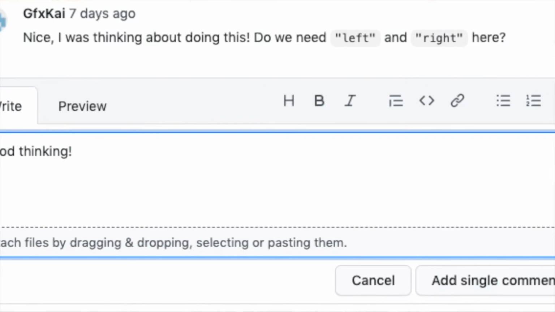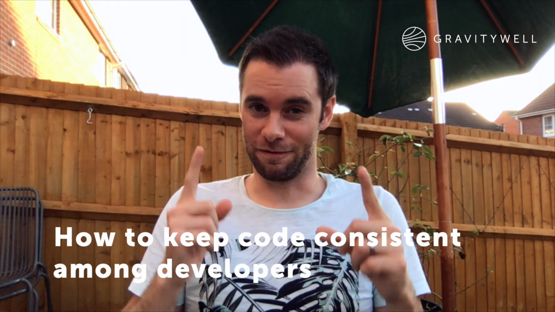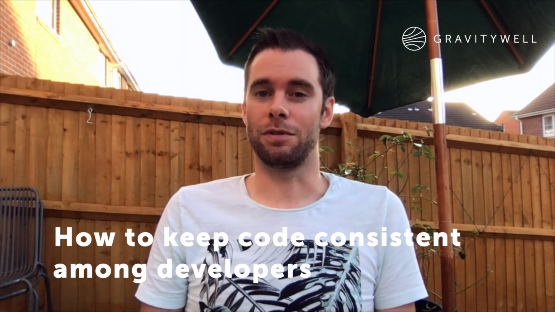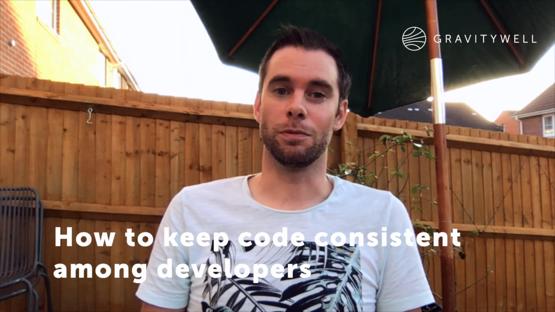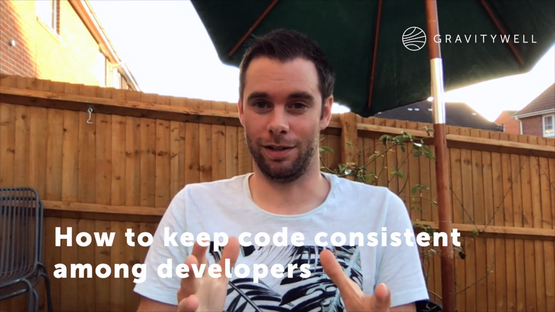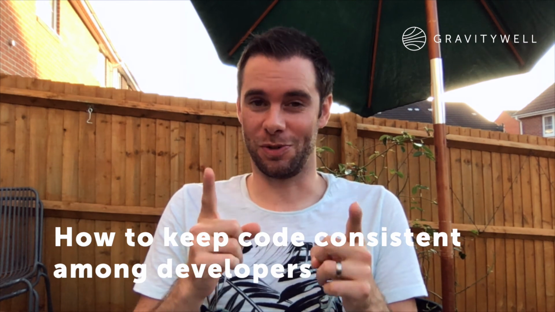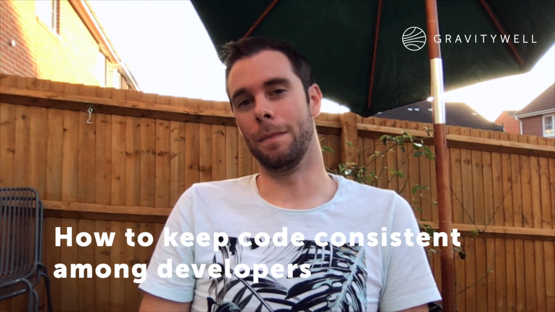Automation is a powerful thing in the development world. However, it's only as powerful as you configure it. So if you're thinking about using the following steps suggested in your project, make sure you give it the time to get the output that you require. And I promise that you too can keep code consistent among developers.